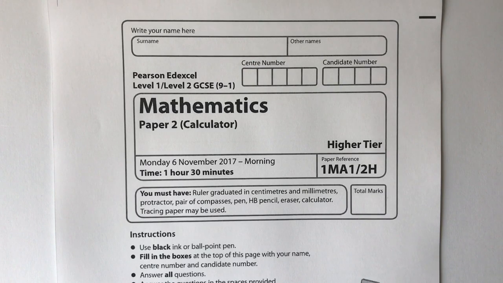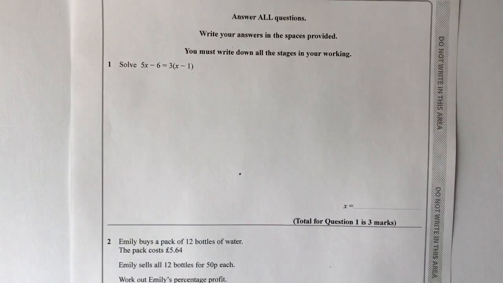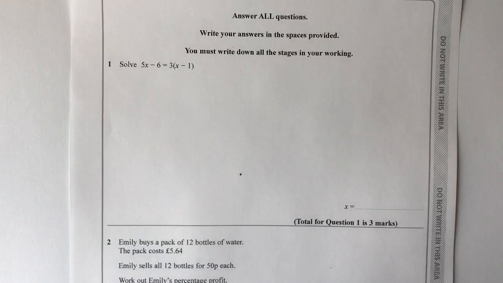Okay, so on to question number 1, where we're being asked to solve for x. So in other words, we've been asked to find the value of x. Now, there's a couple of different ways of solving these sorts of equations, but basically it should all boil down to the same sort of thing, where we're trying to get x's on one side and numbers on the other.